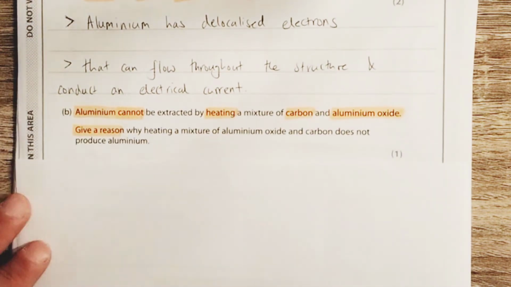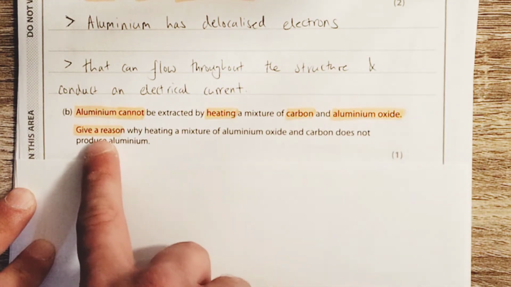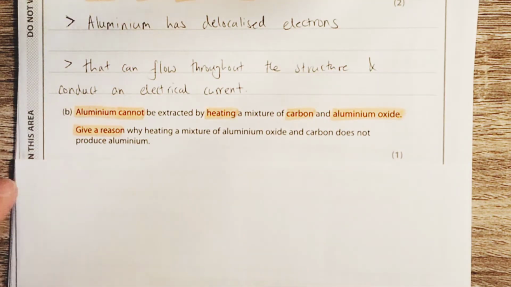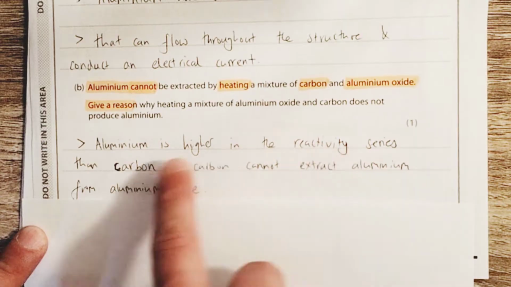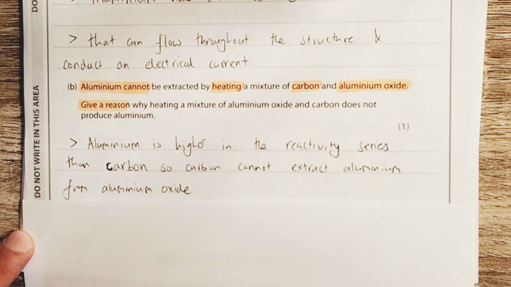And finally, it says aluminium cannot be extracted by heating with a mixture of carbon and aluminium oxide. Give a reason why heating aluminium oxide and carbon does not produce aluminium. Well, going back to our original reactivity series, it implies that aluminium is probably above carbon in the reactivity series. So if aluminium is higher in the reactivity series than carbon, and it is more reactive than carbon, carbon will be unable to extract aluminium from aluminium oxide.